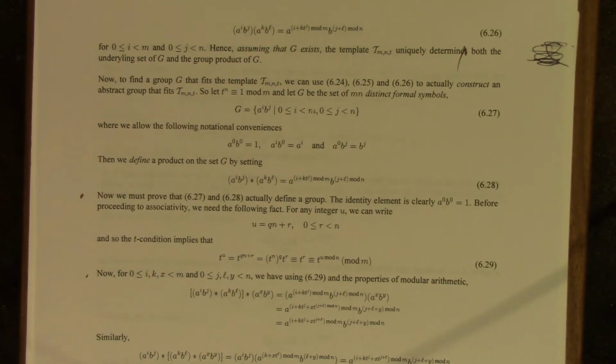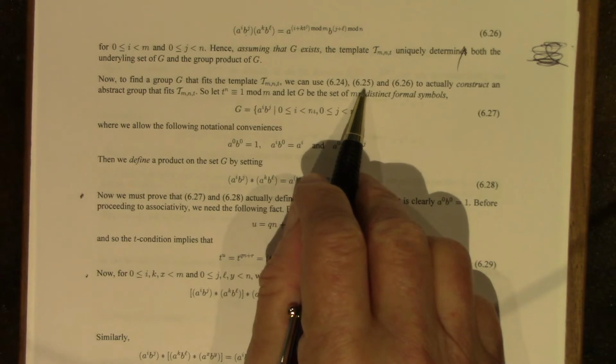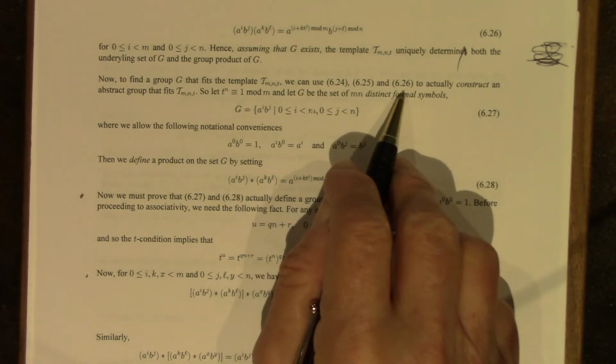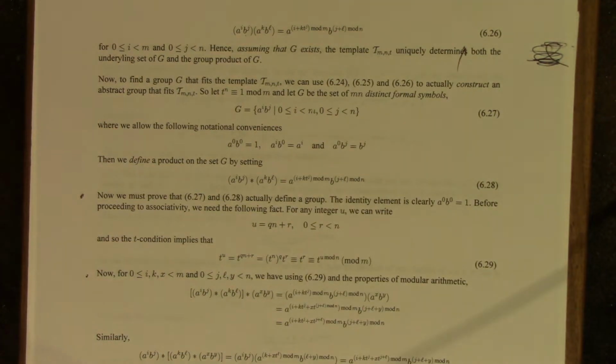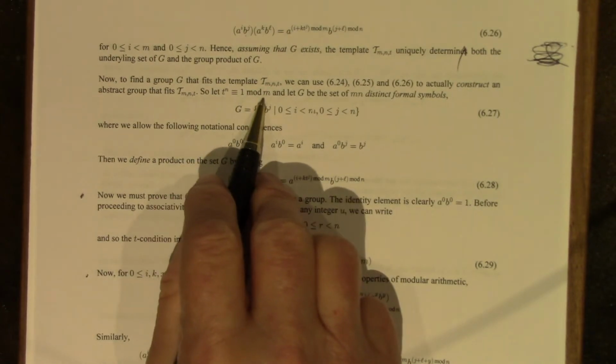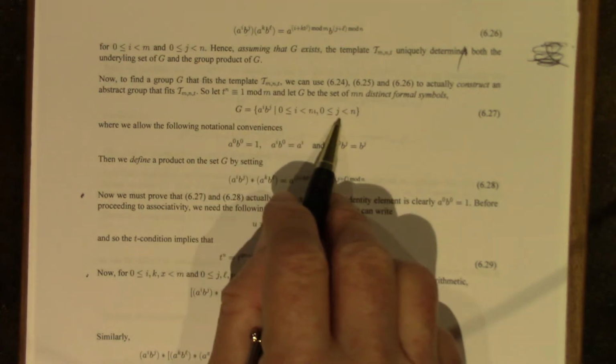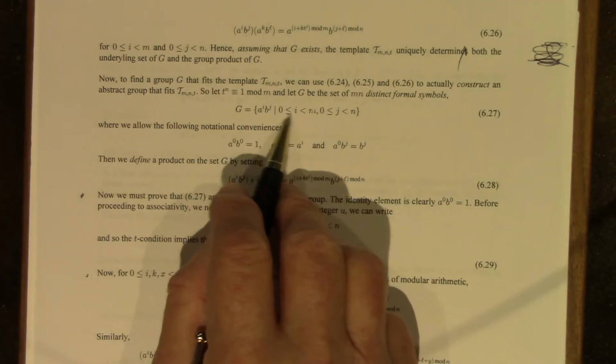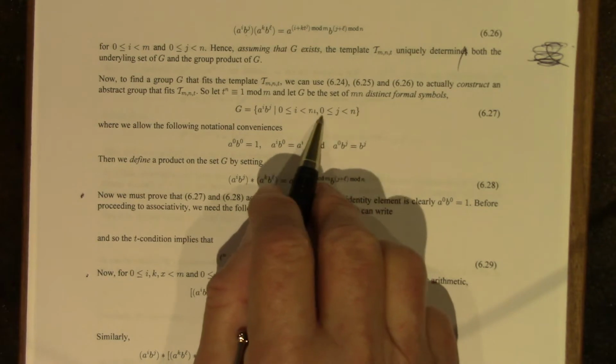Now, to find a group that fits this template, we can use what we have just learned: the t condition, the underlying set, and the group product of G. We can use these things to actually construct an abstract group that fits the template. So we begin by assuming that the t condition holds, and then we define this set of distinct formal symbols. i ranges from 0 to m minus 1, and j ranges from 0 to n minus 1.